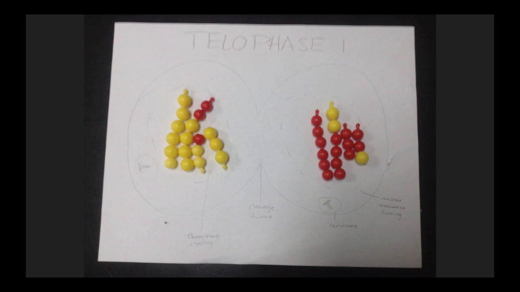Telophase is where it starts to form the nuclear membrane, and 2 cells are formed again. But if you notice, they have the same amount of chromosomes as we began with, so 23 into 23. And now, after telophase 1, they're 2 distinct cells, they're not identical to each other, and they're not identical to the parent cell. They have the same amount of DNA as the parent cell, but they're not identical.